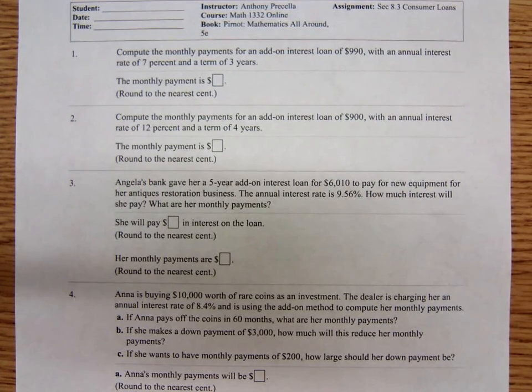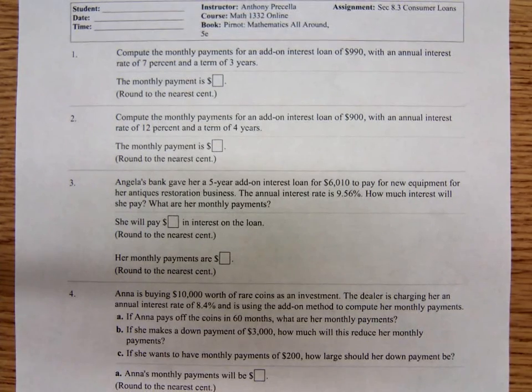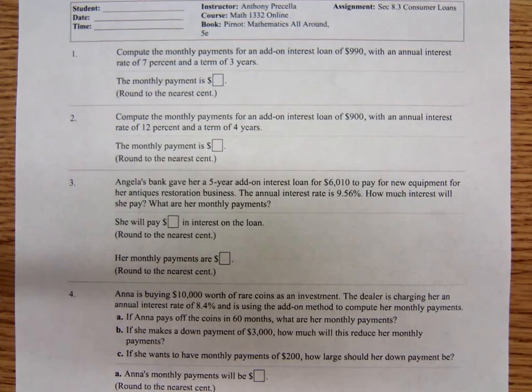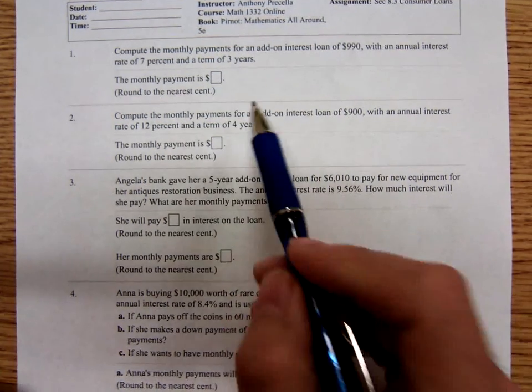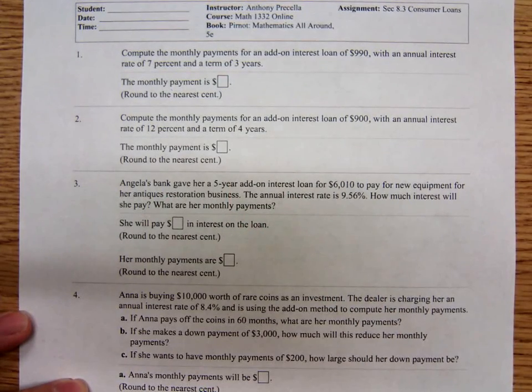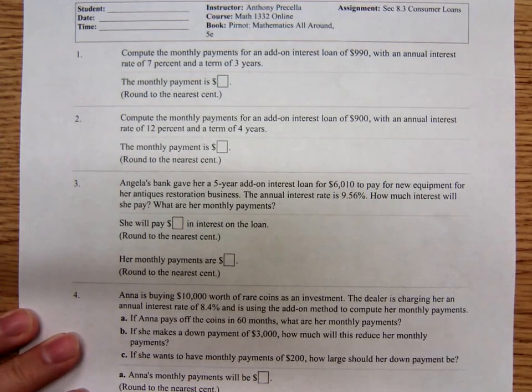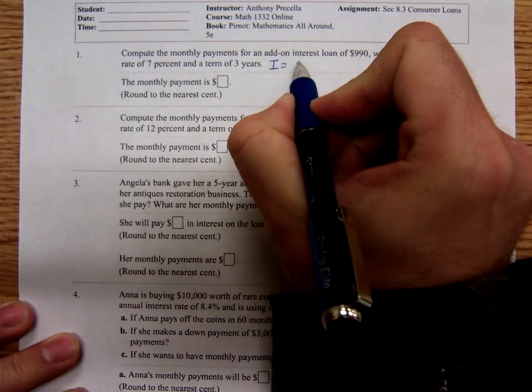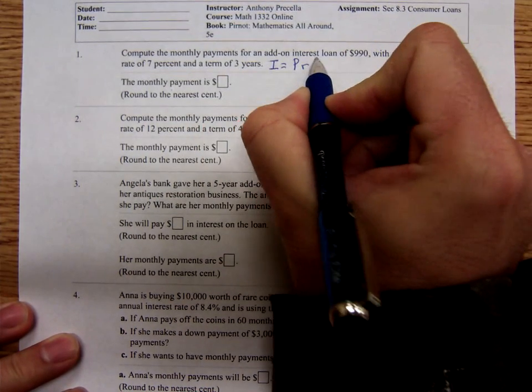An add-on interest loan, they just calculate all the interest up front, add it to the 990, and then divide. In this case, 3 years, monthly payments. How many payments would there be altogether? 36. So with the add-on interest, we're going to calculate the interest using I equals PRT.